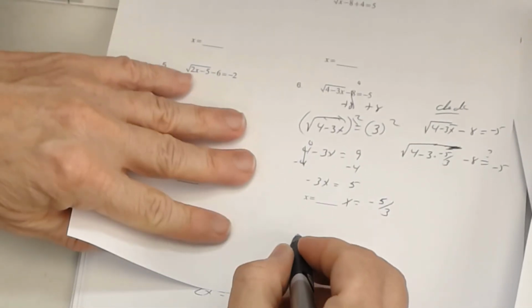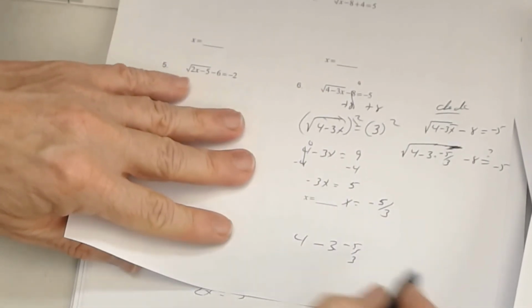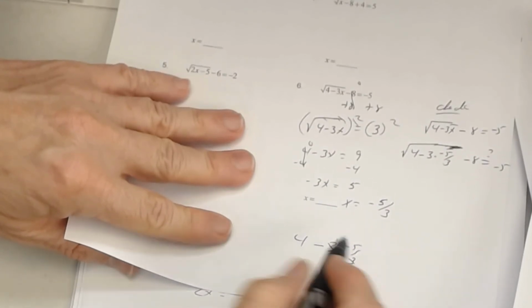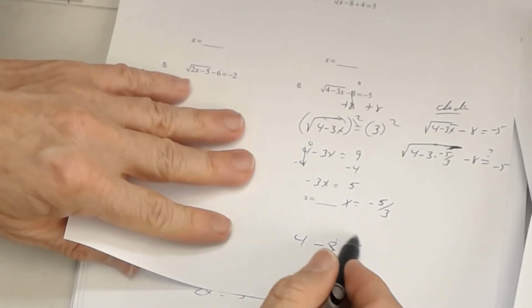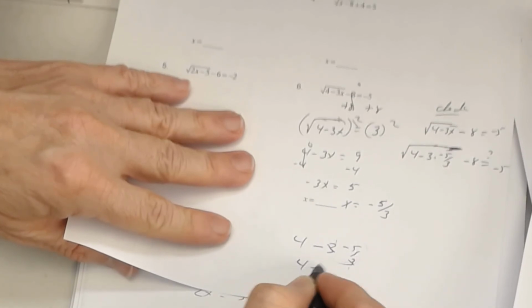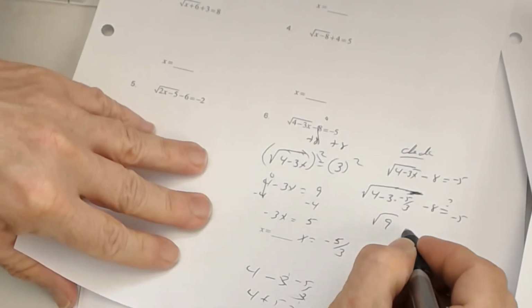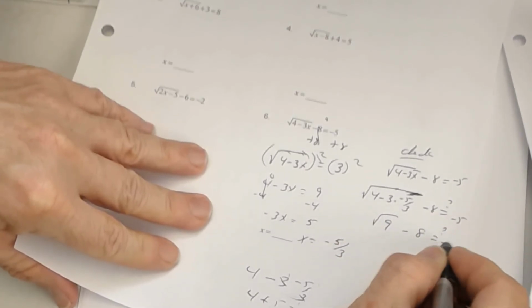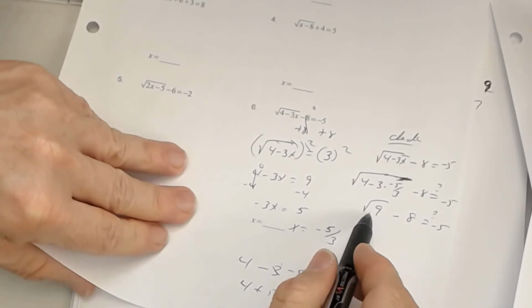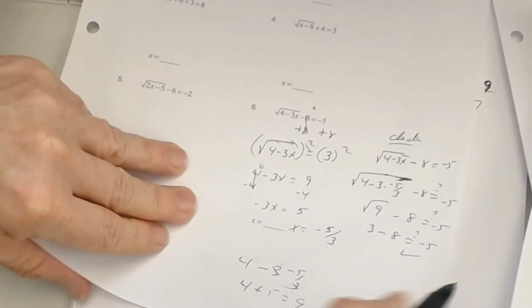Okay, guys, look. 4 subtract 3 times negative 5/3, right? Y'all agree the 3's divide out. So you get 4 minus a negative 5, which gives you 9. That's 4 plus 5, which is 9. So this becomes the square root of 9, minus 8, and you want to see that's equal to negative 5. What's the square root of 9? Is 3 minus 8 equal to negative 5? Yes. So negative 5/3 is your solution.